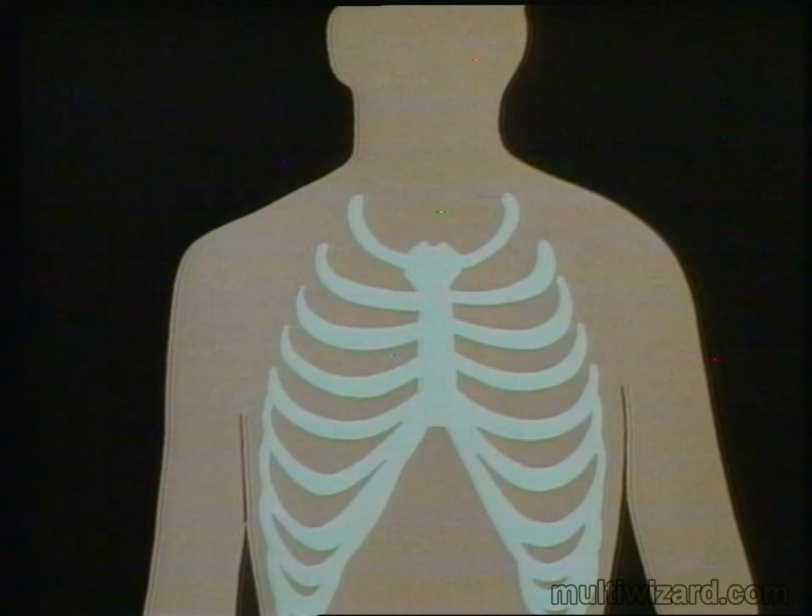A ventricular septal defect gives rise to a murmur which is virtually indistinguishable from that of mitral incompetence, except that it is best heard at the left sternal border and it does not radiate to the axilla.